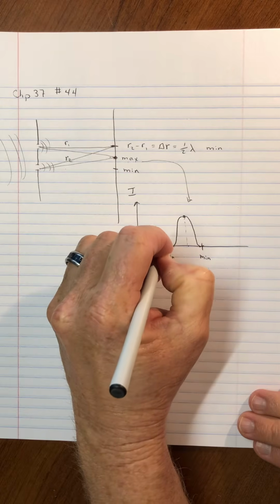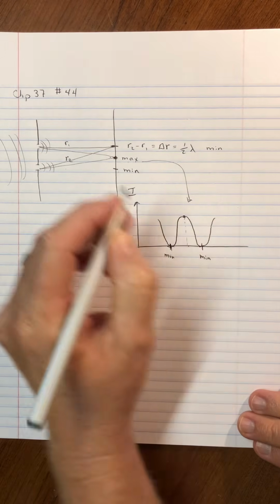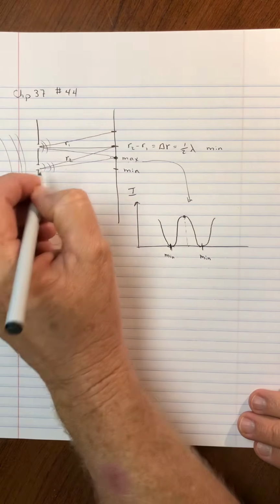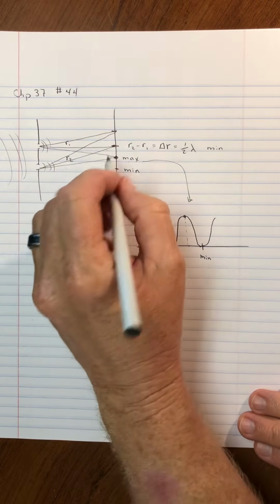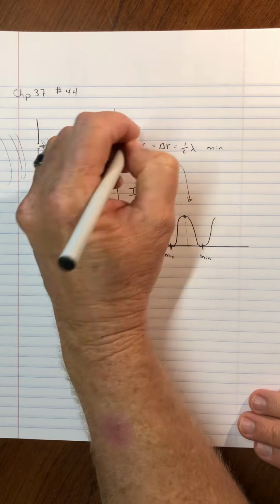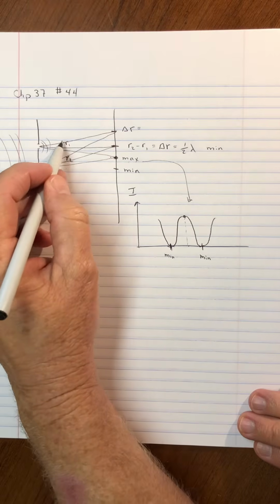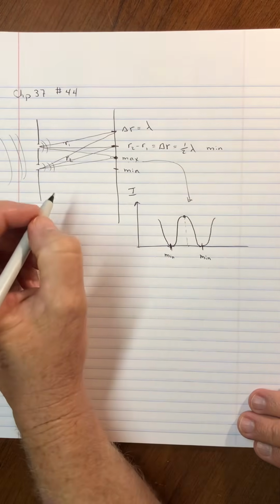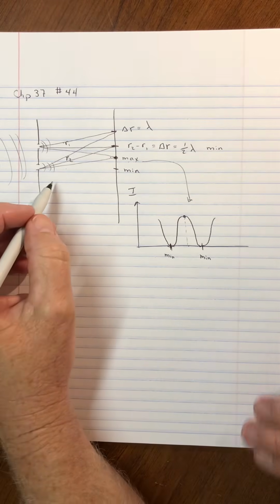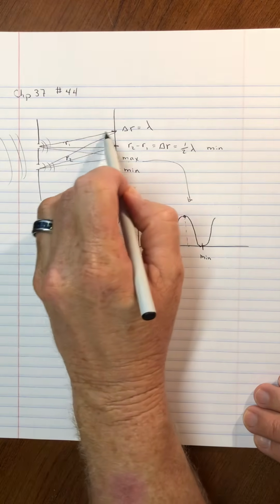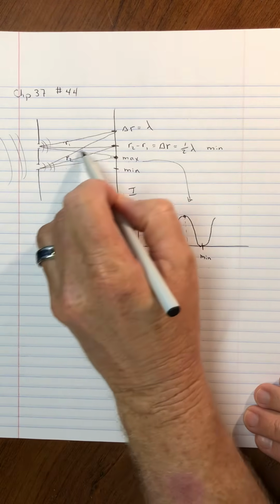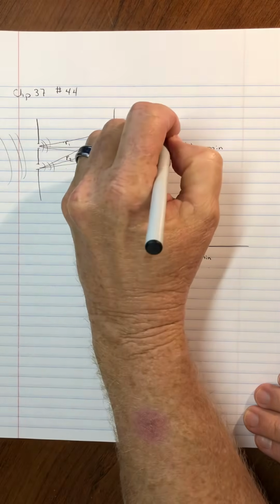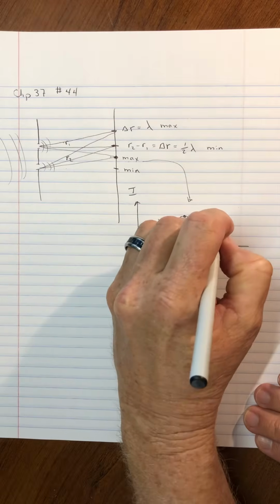But then as you go even further, and again, it doesn't matter whether you're going up or down the screen, so I'll just show up here. Again, you can see that for the bottom slit, the light's got to travel a little bit further, so I'll call this delta R again. And so this path minus this path would be eventually a distance of a full wavelength. And that means then that if this one on the top is hitting at a crest, this one at the bottom is also hitting at a crest. And so they line up together and you get constructive interference. And so you get a bright spot again. And so it goes up to maximum.